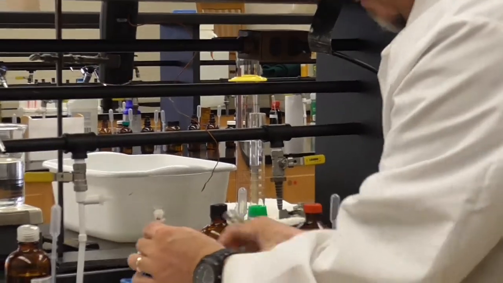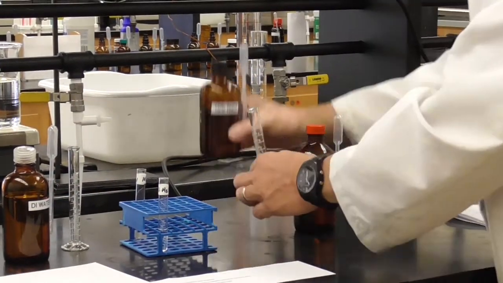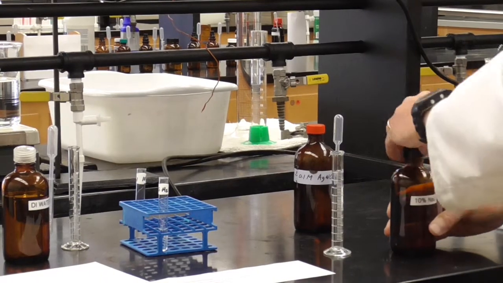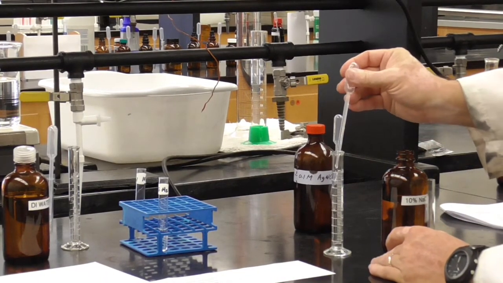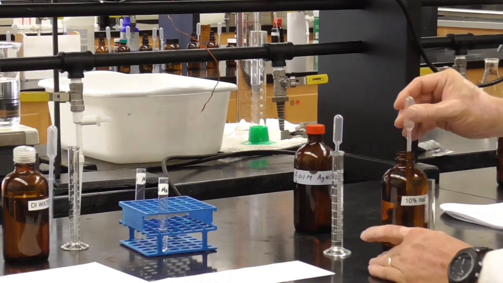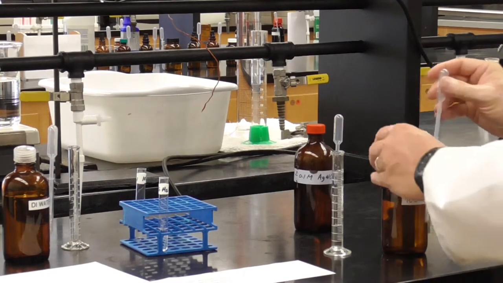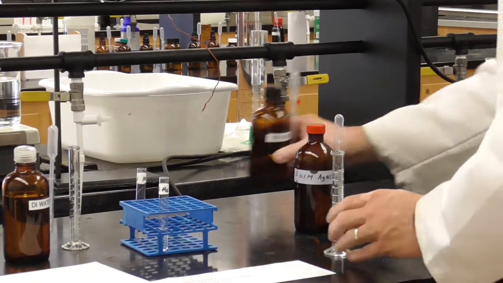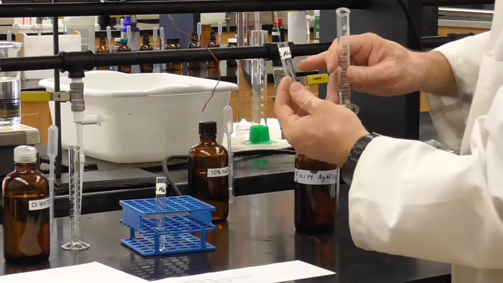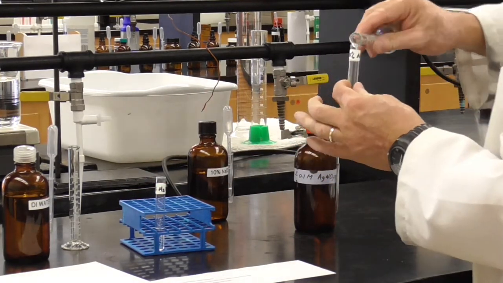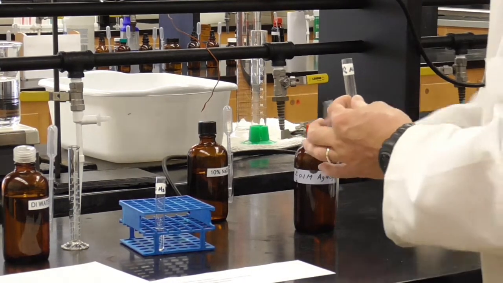I'm going to put this right up front so we can see it easily. And our positive control, sodium chloride, 10%. Again, we'll get 3 milliliters of it. Good. And pour that into the second test tube, properly labeled 10% sodium chloride. Always label your bottles and your test tubes so you know what's in them.